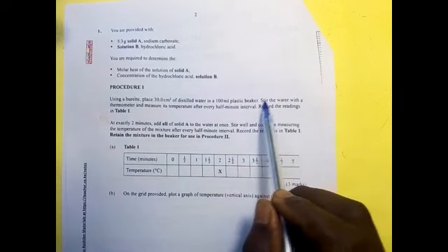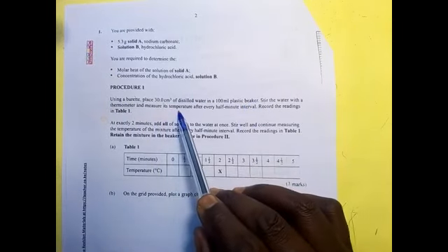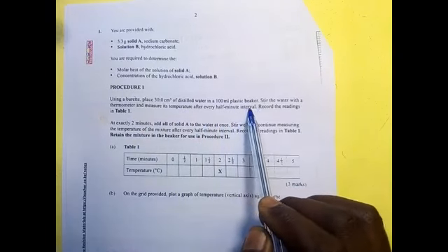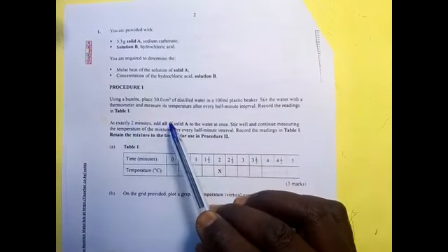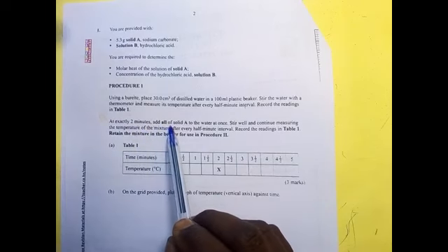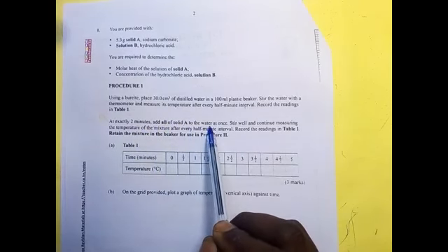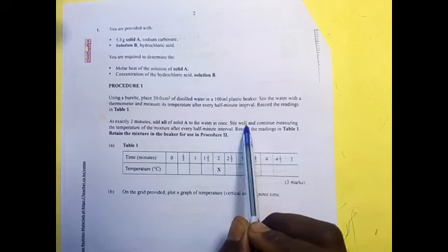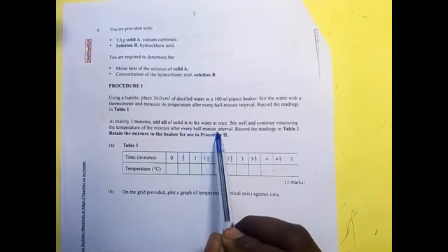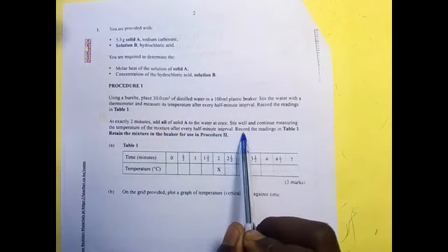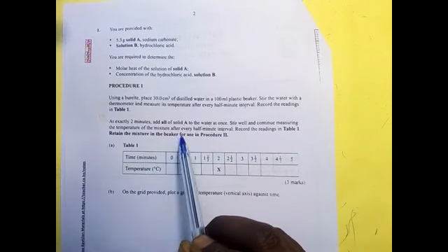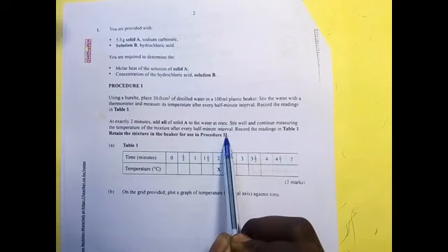Stir the water with a thermometer and measure its temperature after every half a minute interval. Record the readings in table 1. At exactly 2 minutes, add all of solid A to the water at once. Stir well and continue measuring the temperature of the mixture after every half a minute interval. Record the readings in table 1. Retain the mixture in the beaker for use in procedure 2.